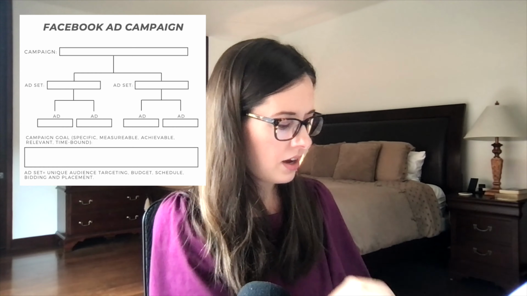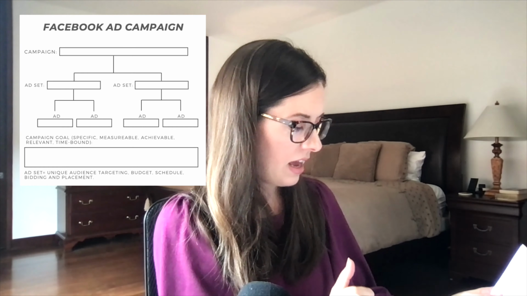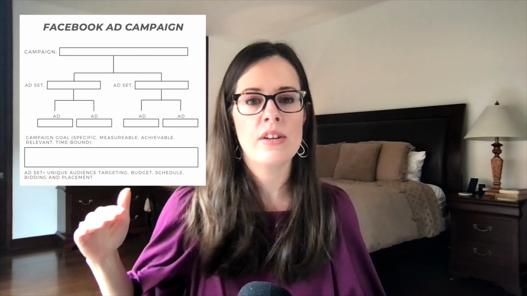So I just write all those out in my little boxes that I have. And then when I'm ready to set up my ads manager area on Facebook, I have this ready to go. And so I can just set it up from here. So I have it down on paper first. I have the name of my campaign, the name of the ad sets, the name of all the ads that I'm going to be putting in, and then my campaign goal that is specific and measurable, achievable, relevant, time-bound, all those things.